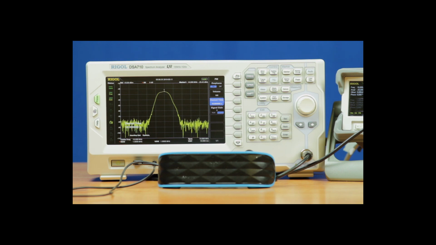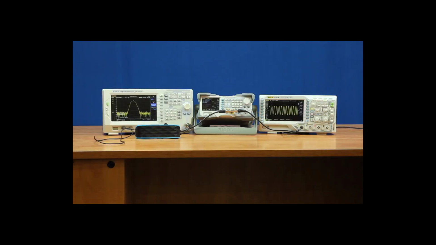Whereas with amplitude, obstructions, range, buildings, things like that can cause the amplitude to fluctuate, whereas the frequency tends to be more steady. So there's a great example of a simple FM external modulation into our spectrum analyzer using audio.